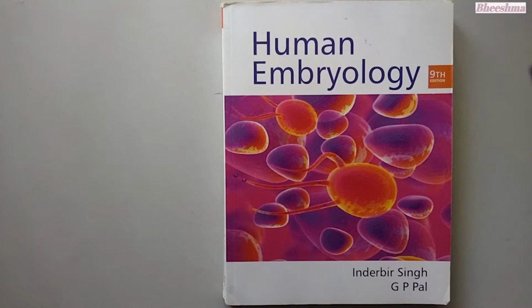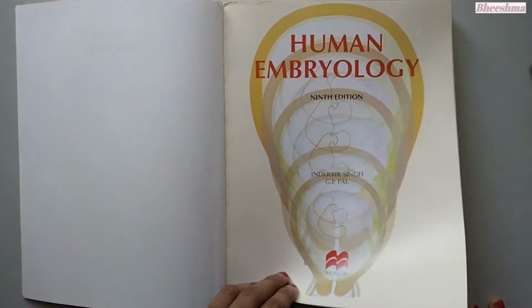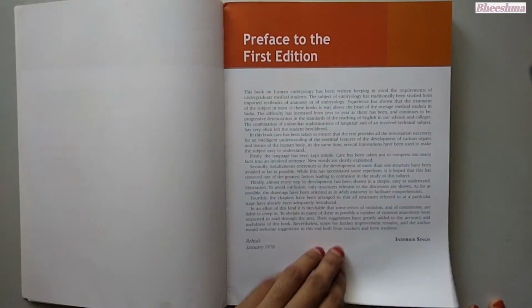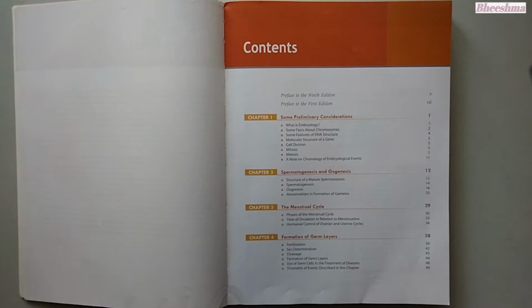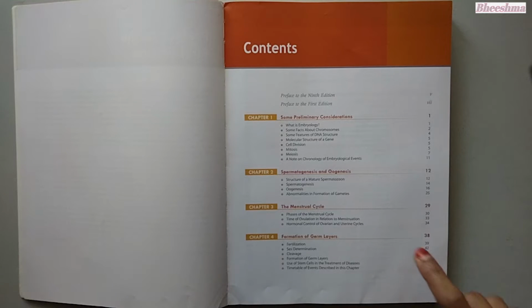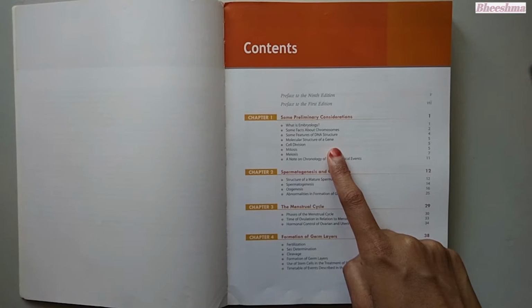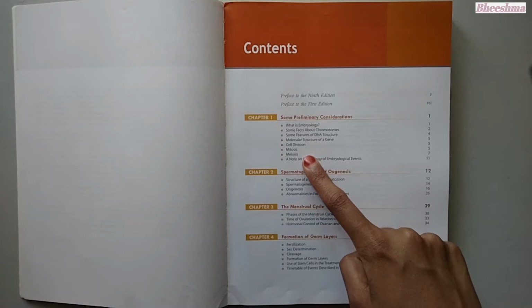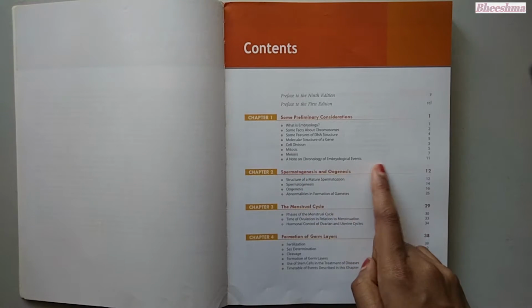Today let's see the review of the Textbook of Human Embryology. Here the first contents, the main chapter, the first, some preliminary considerations. Then what is embryology, some facts about chromosomes, some features of DNA structure, molecular structure of a gene, cell division, mitosis, meiosis, a note on chronology of embryological events.